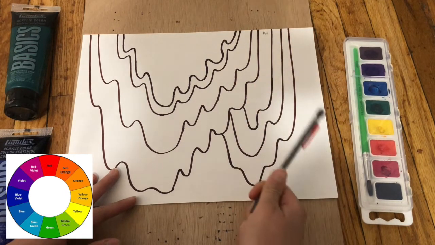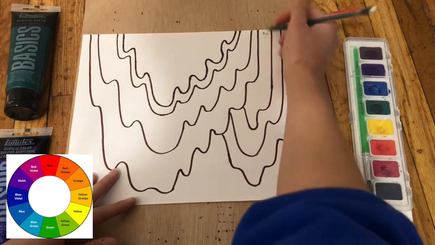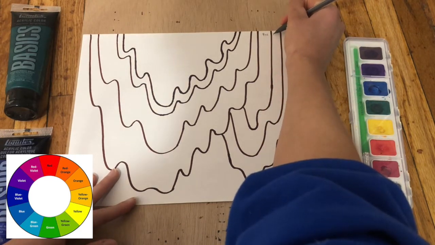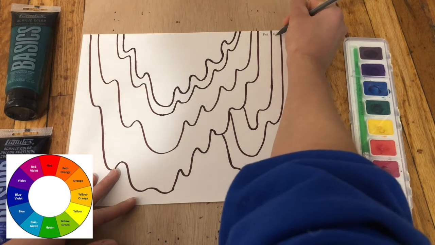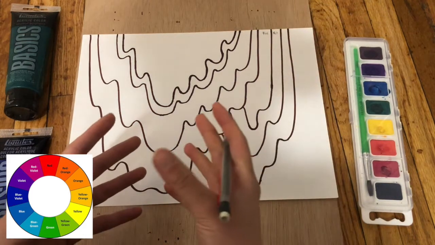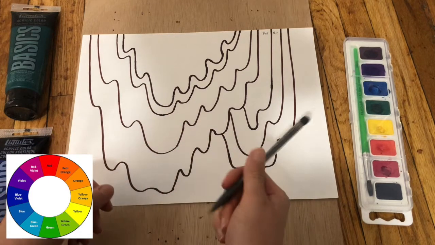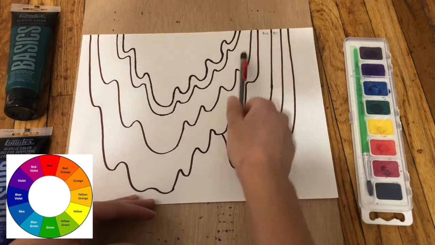Now, there are colors between red and orange. There's red-orange. So you could maybe write R-O, red-orange, or you could write out red-orange. So maybe you want to mix red with orange and make an orangier looking red. So that's a fun way that we can use the color wheel today to mix our colors.